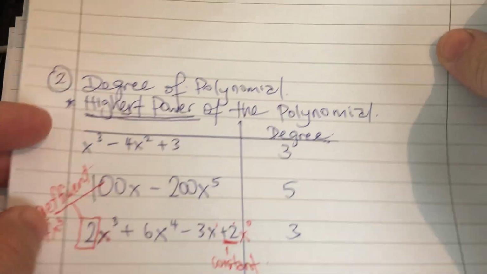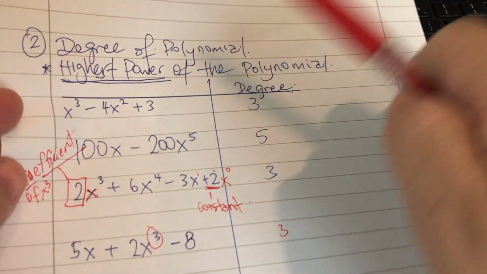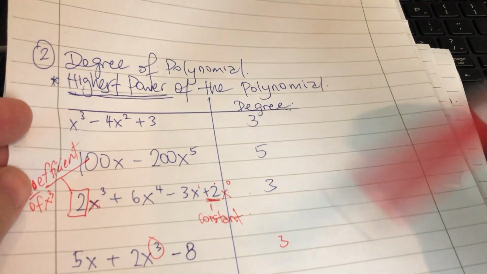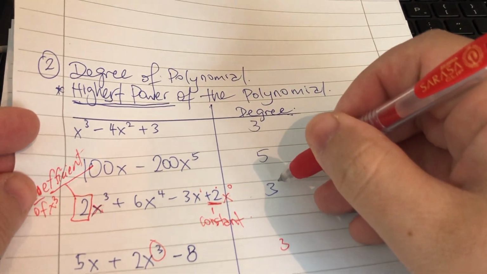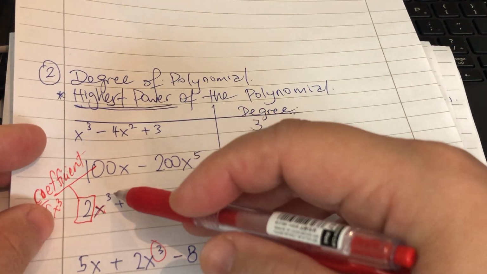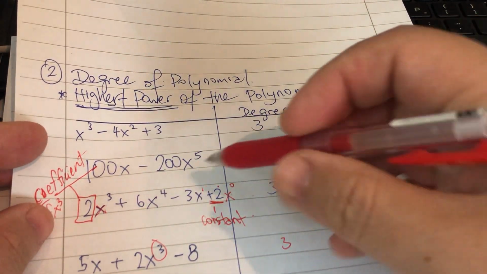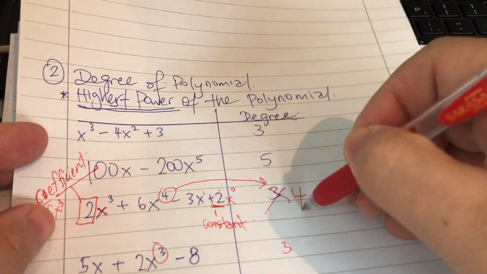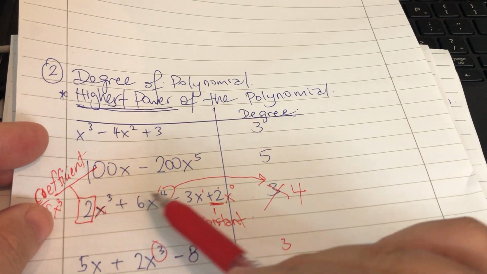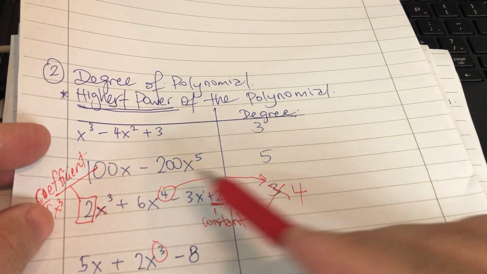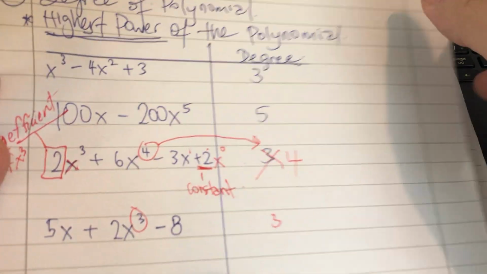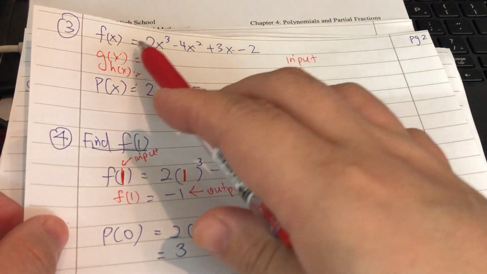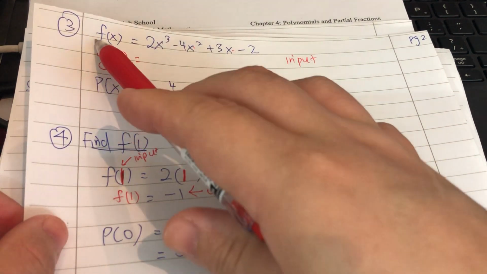Then we discussed what degree of polynomial means. Degree means the highest power. So in this case, the degree is... I wrote 3 wrong. So there's a mistake here. I simply looked at the first one, right? Then I told you it's 3, but the degree is actually 4. So those who didn't notice, you have to be very vigilant so that you can spot your own mistakes.